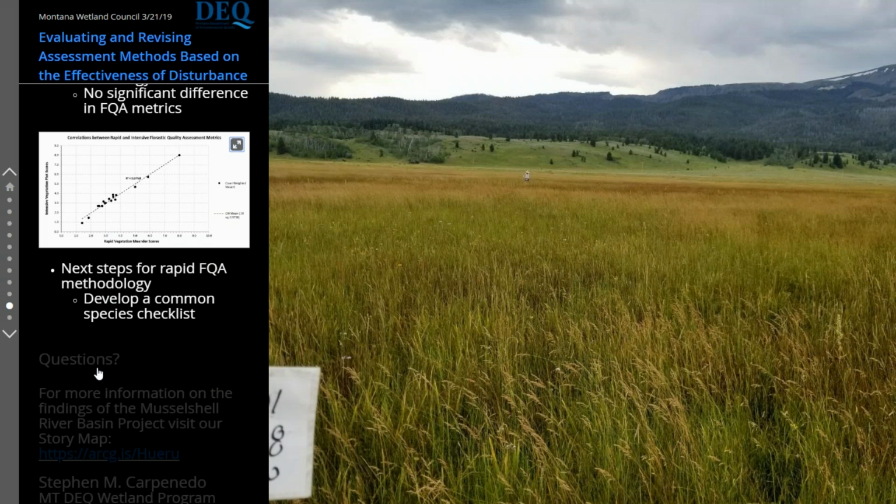And to test this, we created checklists. Our first checklist was 10%: a species qualified for that checklist if it was present in 10% of our sites in the Red Rock. We then added 10% up, testing each time for significance between the checklist and the intensive, until finally we said, oh, our rapid FQA method is now statistically different on our FQA values from our intensive.